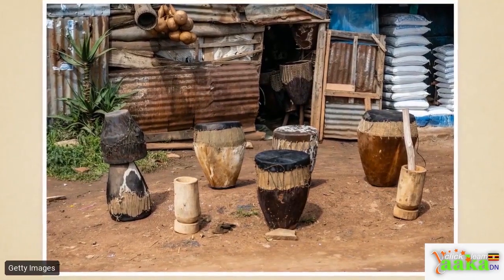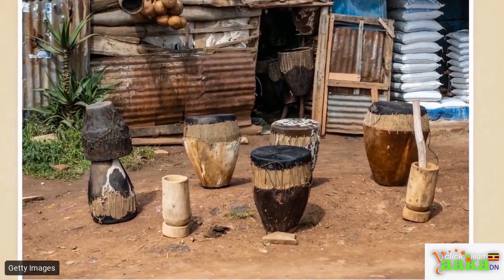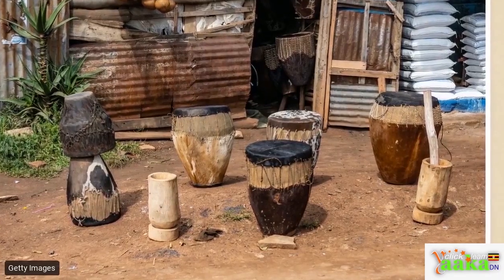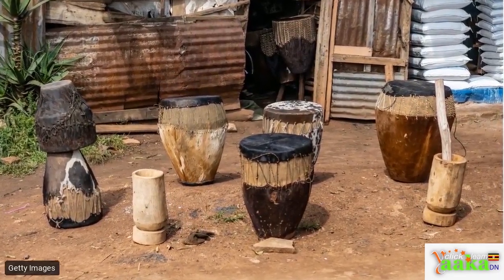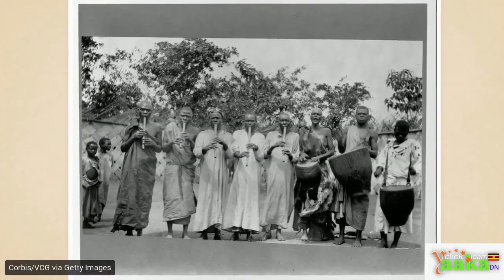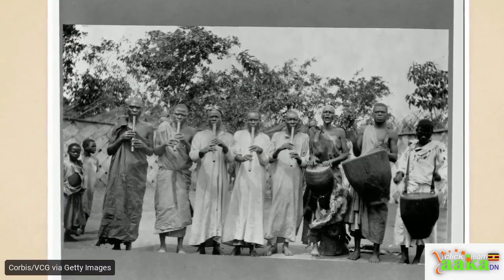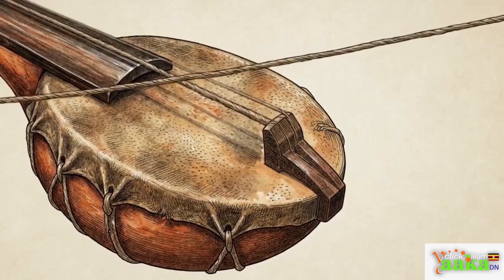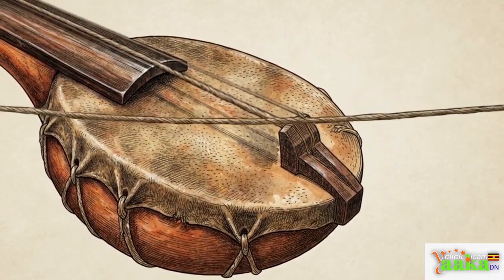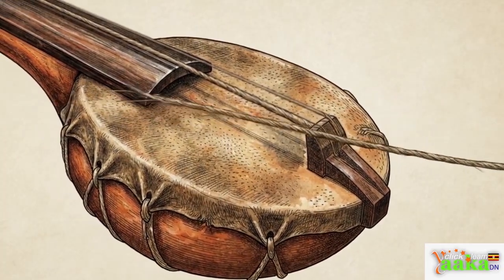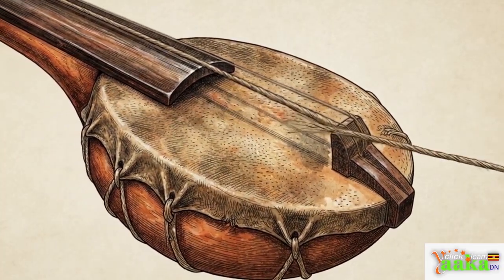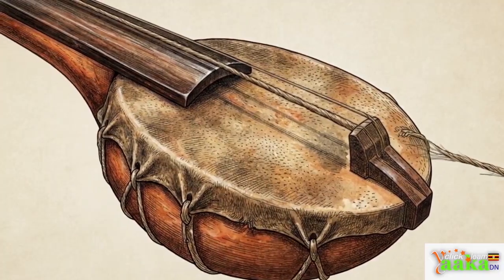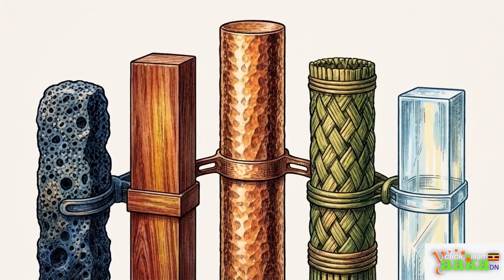An animal skin stretched over a hollow wooden log creates a deep, warm vibration that you can feel in your chest. Compare that to a wooden flute. The air moving through a small pipe creates a bright, piercing, and breathy sound. Whether it's wood, lizard skin, or metal, the materials act as a filter that gives every instrument its own irreplaceable character. A great performance brings all 5 of these blocks together at the same time.